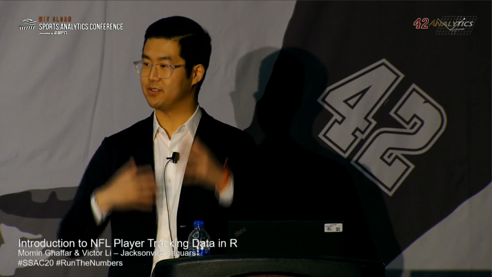Some interesting ones here to help you do splits later is offensive formation, whether they were in 11 personnel, which is 1 running back and 1 tight end, or 12 personnel, 1 running back, 2 tight ends, for example. So, interesting ways you can split the data through.